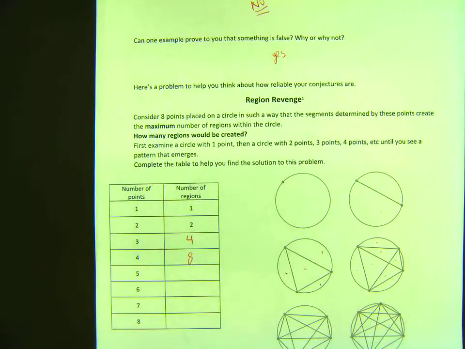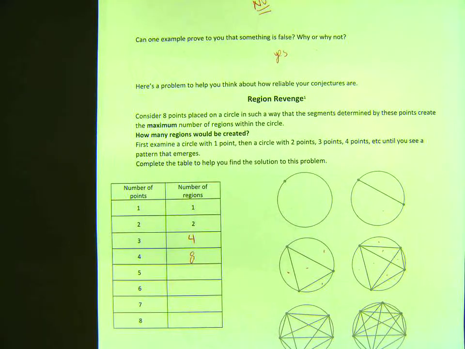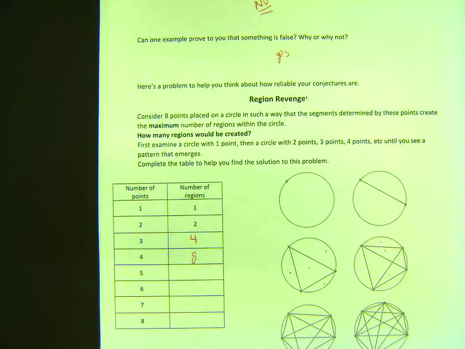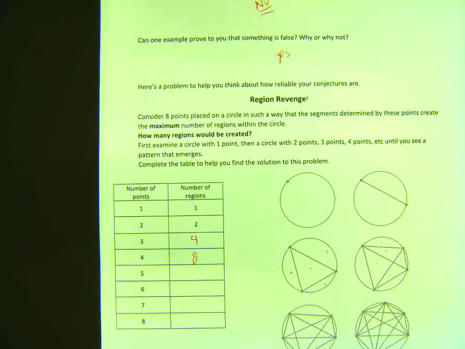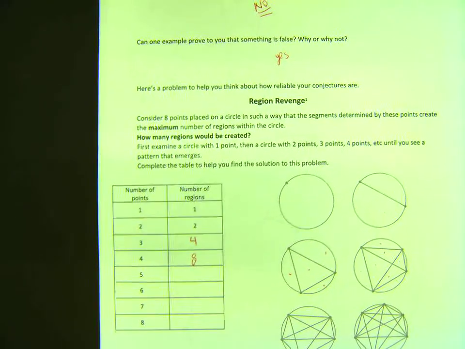Can you guess what the students might think is true right now? I would ask them, hypothesize, what do you think 5 is going to come out to? What are you starting to observe? What do you think 5 is going to come out to?